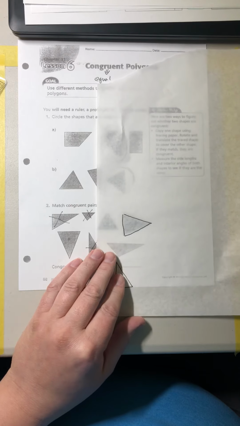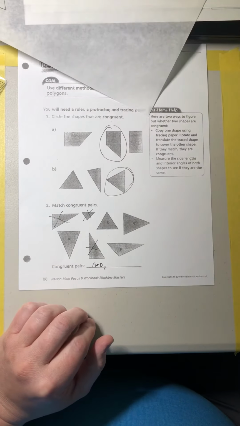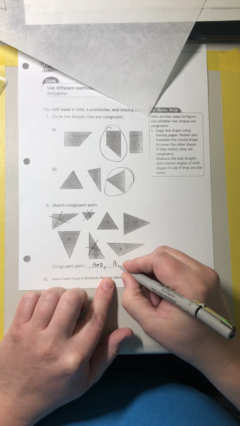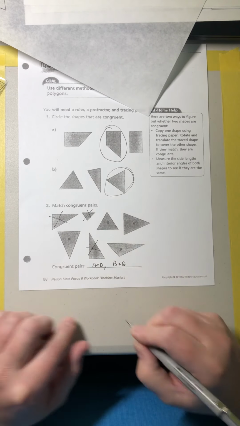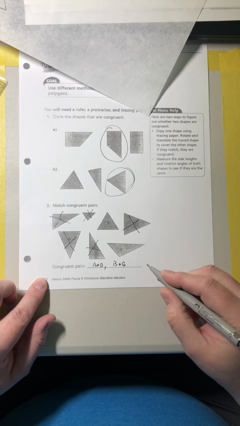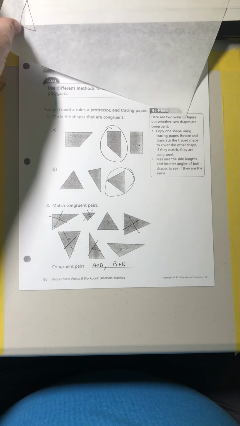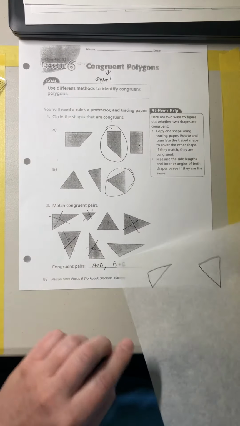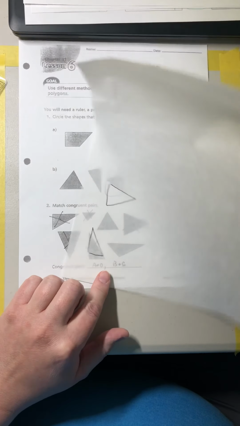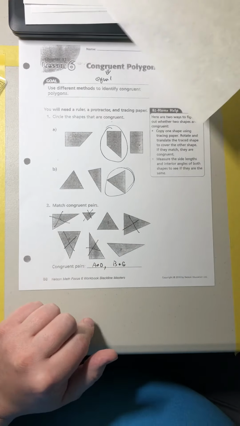Now let's try this shape. All right, we got a match. We have B and G. So these are gone. And we have F and E. They're not working together. But let's try if... Nope. F does not fit this one at all. So, tracing paper, trace it.